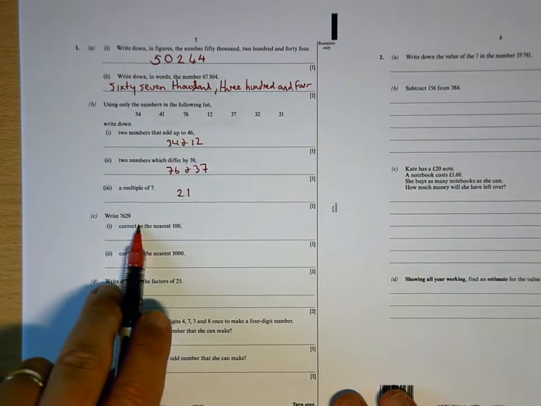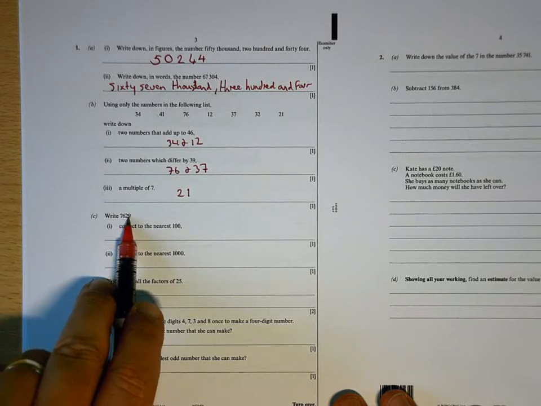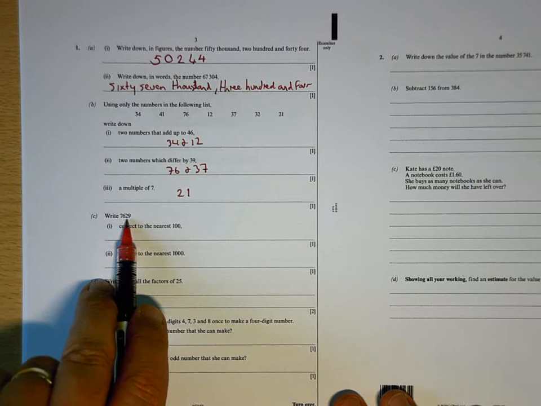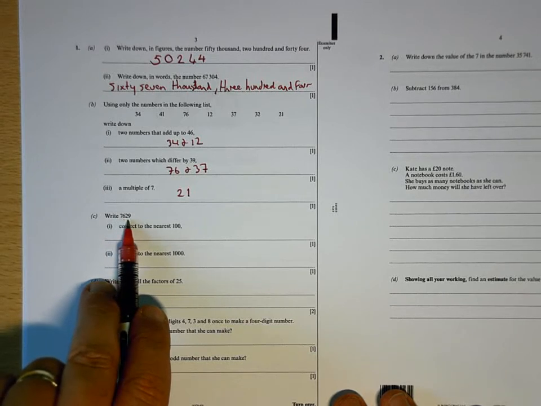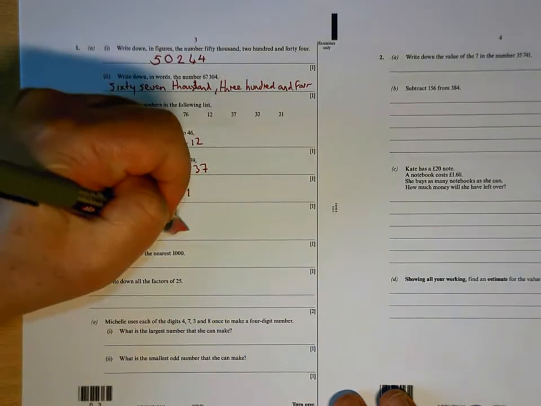Right, the nearest hundred. So the hundreds value is 6. So it's either going to be 600 or 700. It's 29, so it's closer to 600. So that number is going to be 7,600.